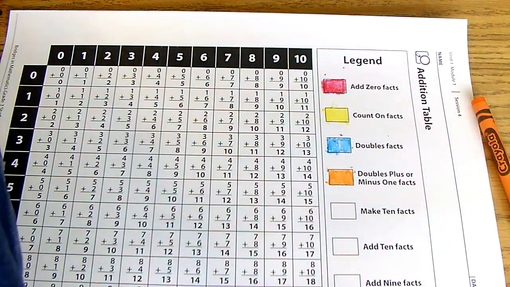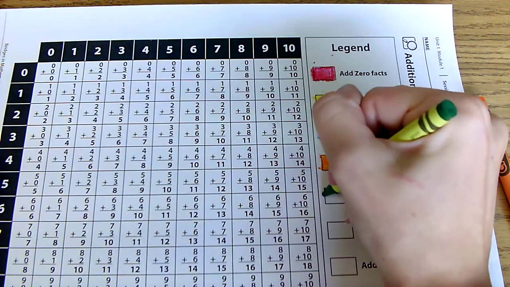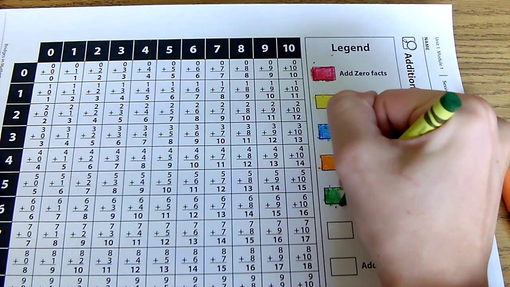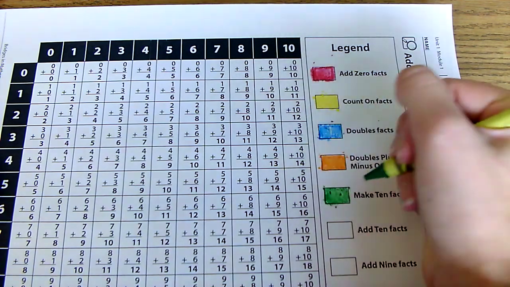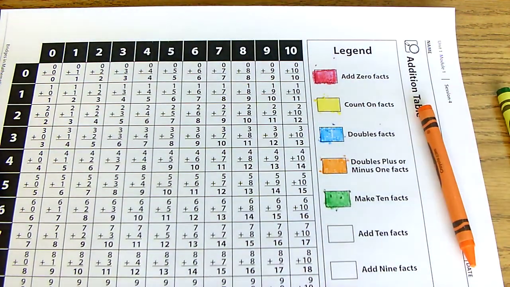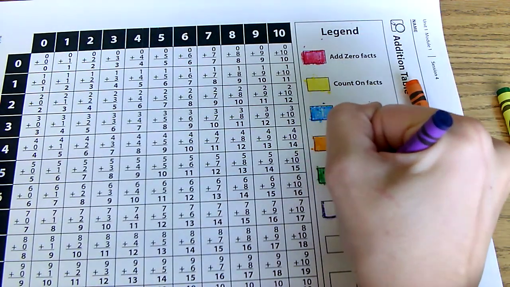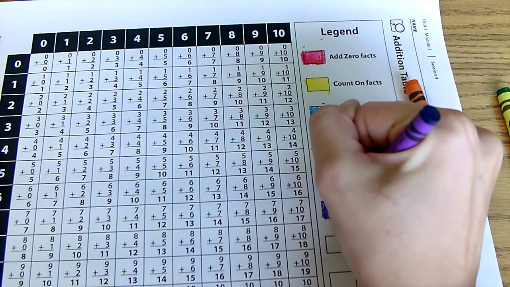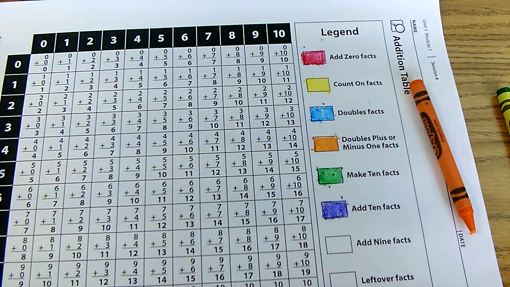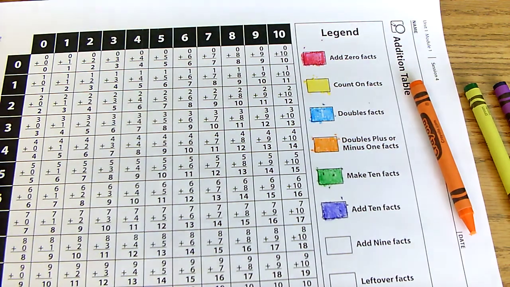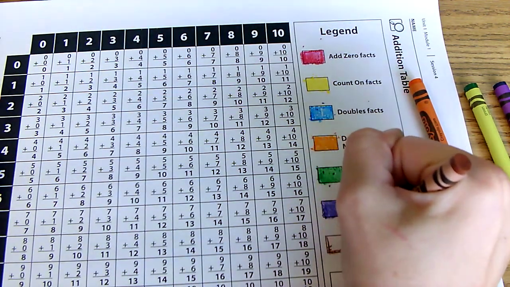Our make 10 facts, we're going to color green. And if you need to pause the video at any time to catch up, go ahead and do that. Our add 10 facts, we're going to color purple. And our add 9 facts, we're going to color brown.